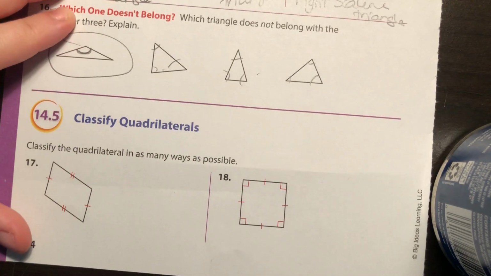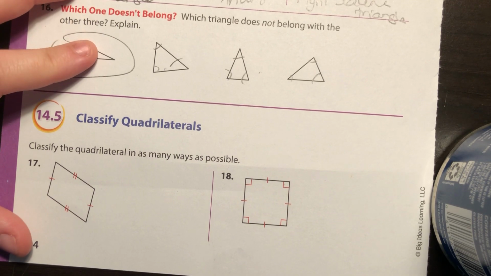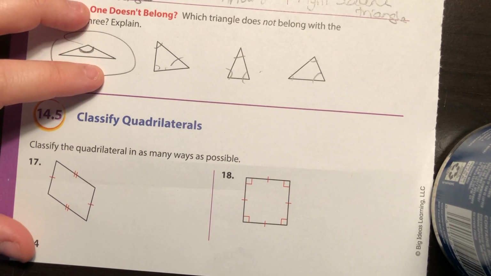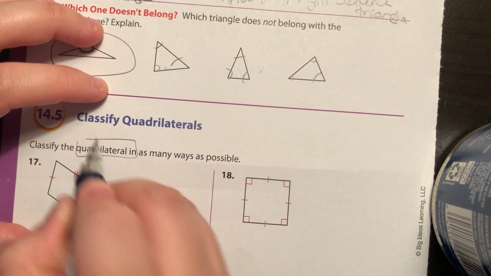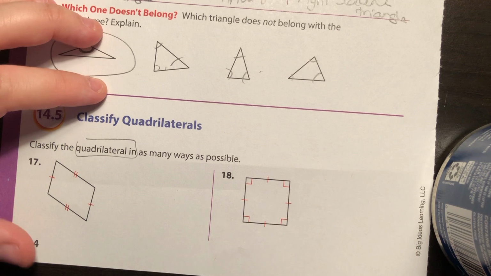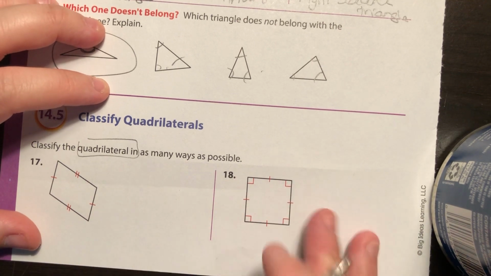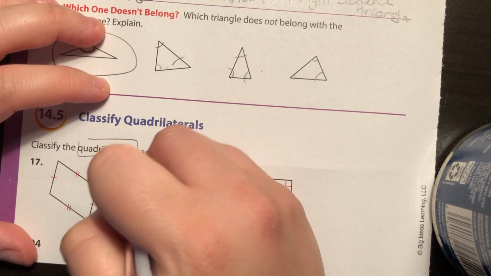There we go. And then the last question, we're going to classify these quadrilaterals. You're going to classify the quadrilaterals in as many ways as possible. Well, they already tell you that they're quadrilaterals, so you don't have to write quadrilateral for each one because they already told you that they are. The best name for this one is a parallelogram.